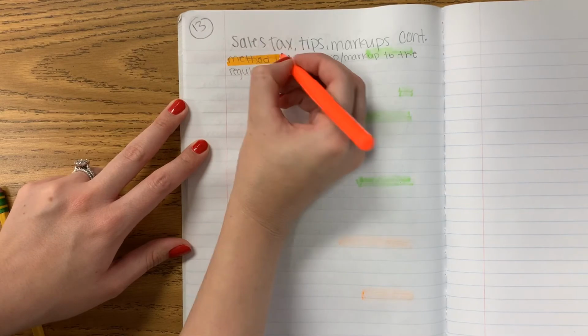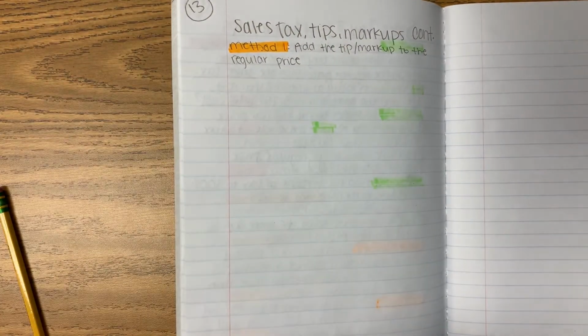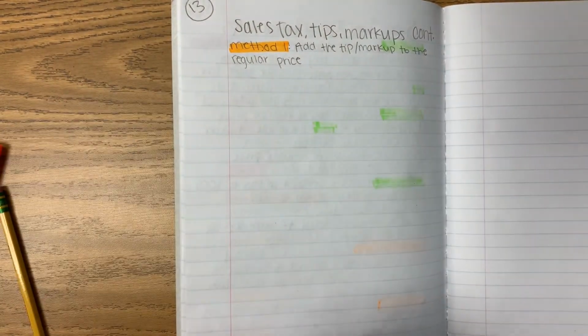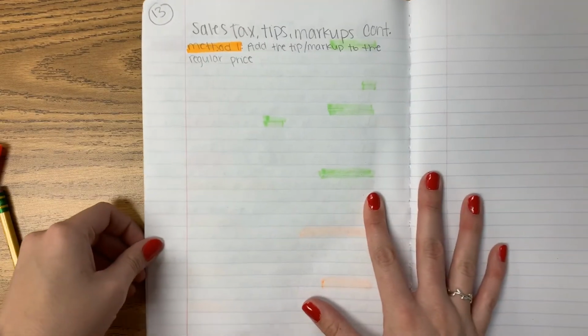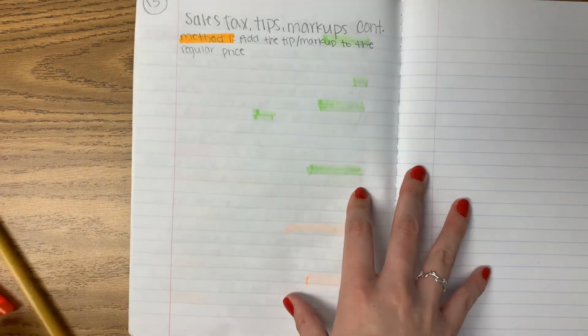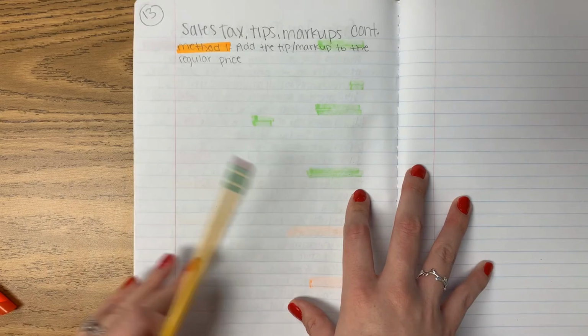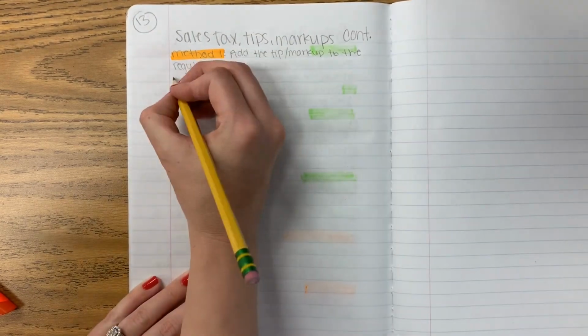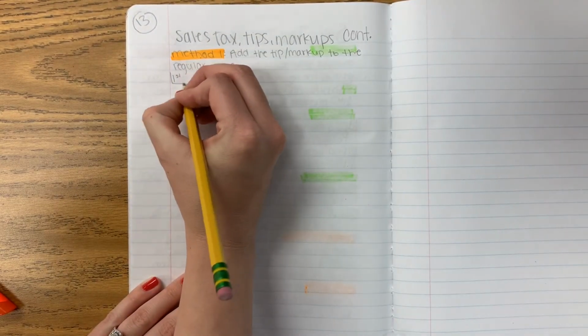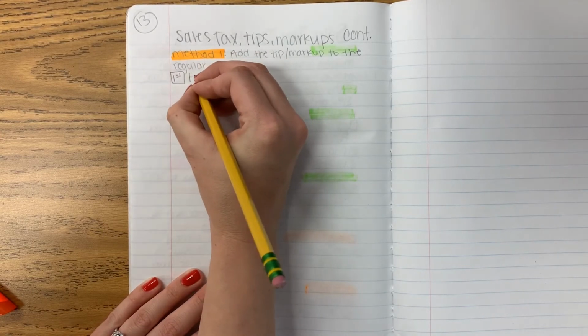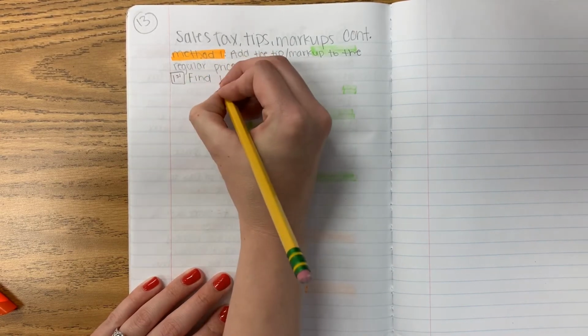So we're saying that our regular price is $35, and we're trying to find 15% on top of that. So we want to see what that total price would be. But we are going to find first the percentage of the bill, so we're going to find 15%, and then add it on to the regular price to get the total price.